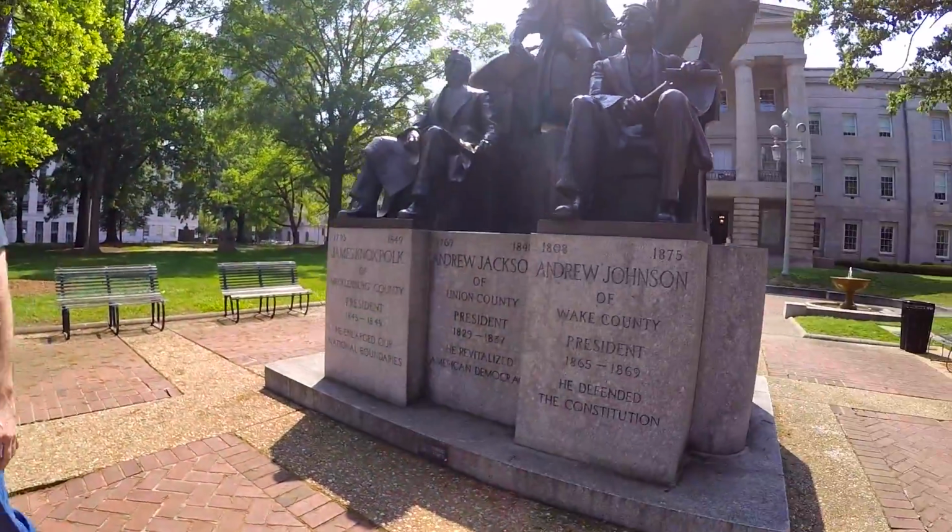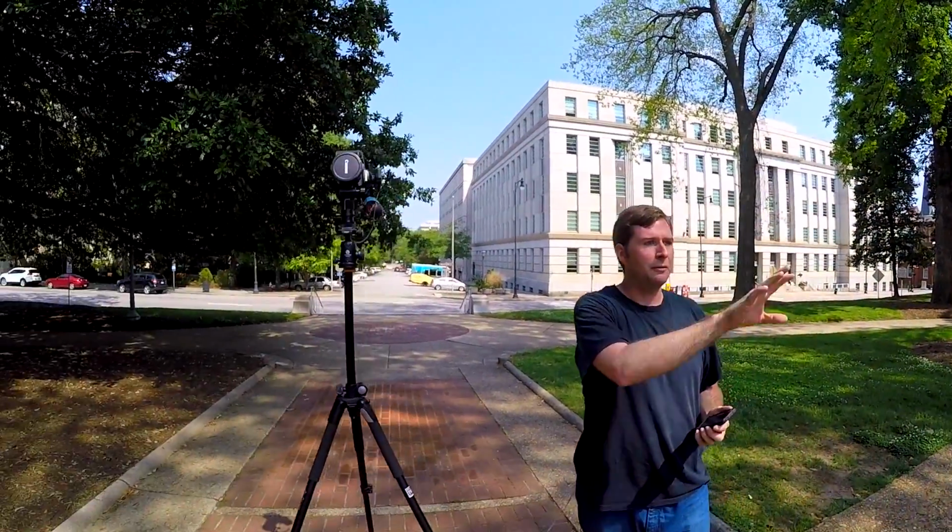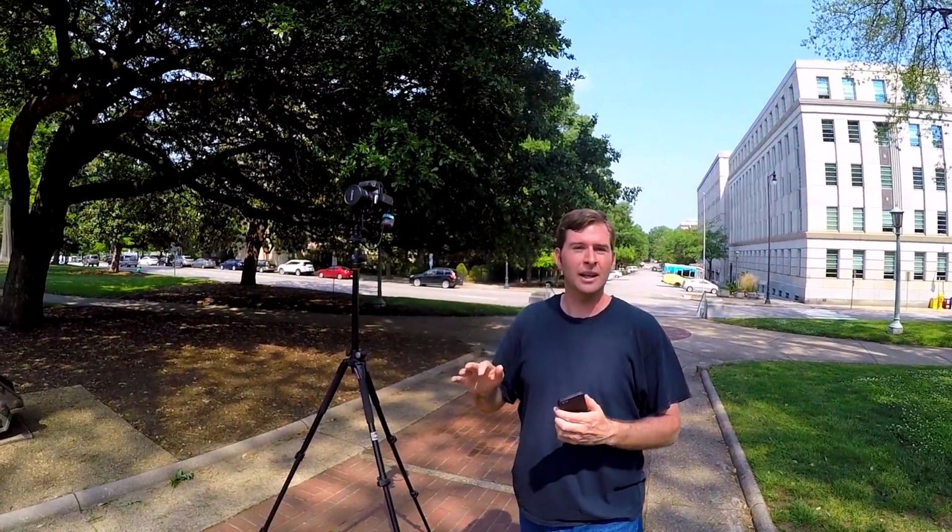And then I will go back and do research on the significance of each one of these individuals. And that's one of the good things about Roundme, is you can actually put photos in there and also hotspots to tell more of the story behind it, and not just, hey, look, I got a beautiful panorama.